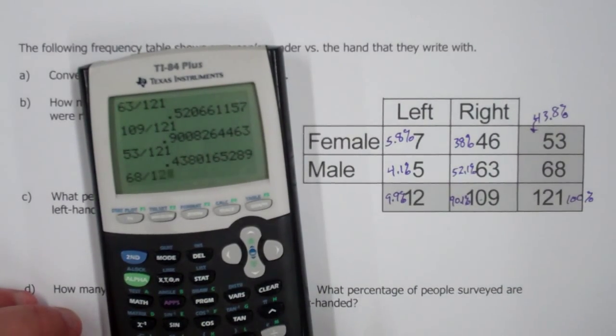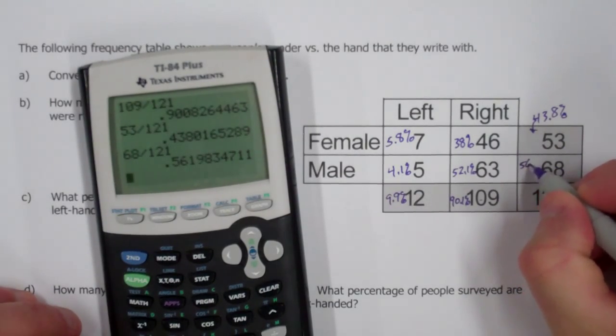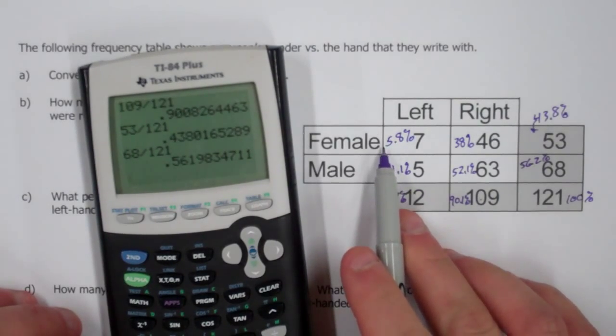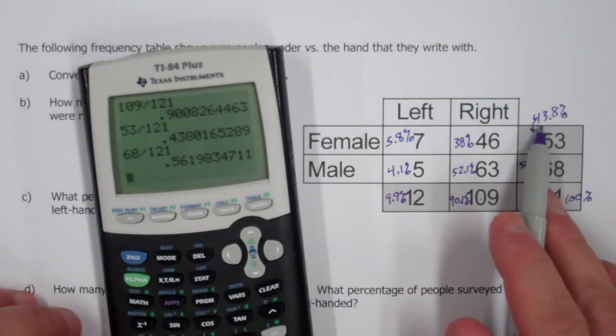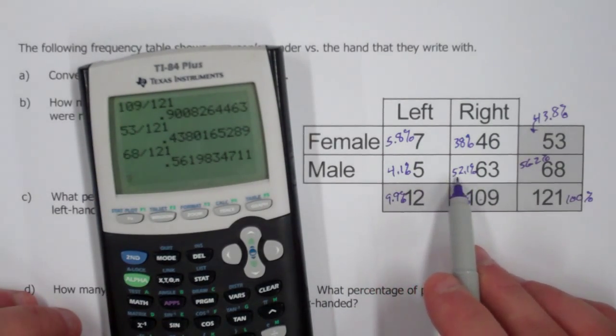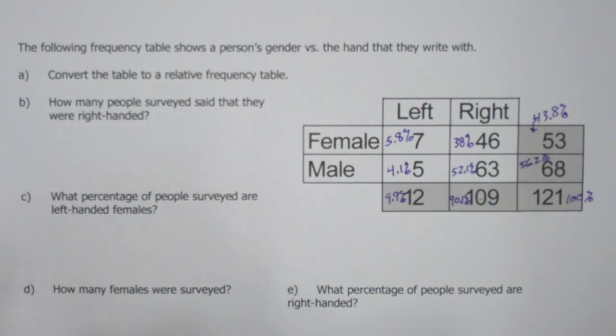We'll do 68 divided by 121 here, and we've got 56.2. So if you add those up, you get 100%. And we could also double check to add these to get 43.8, and that's true. And then 4.1 and 52.1 is 56.2. So everything is lining up as we expect it to.